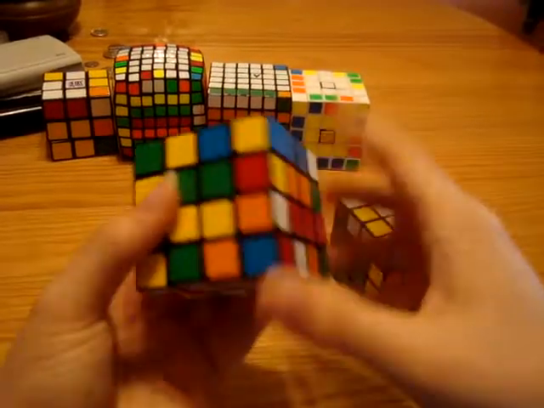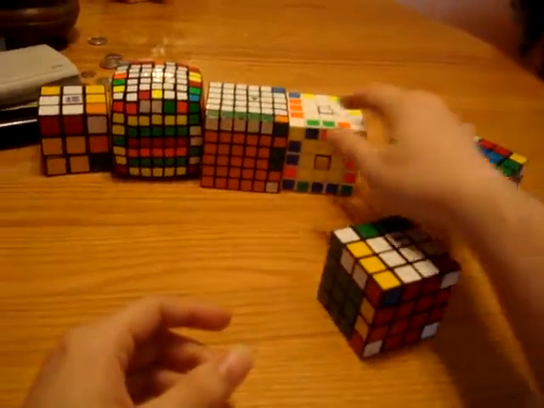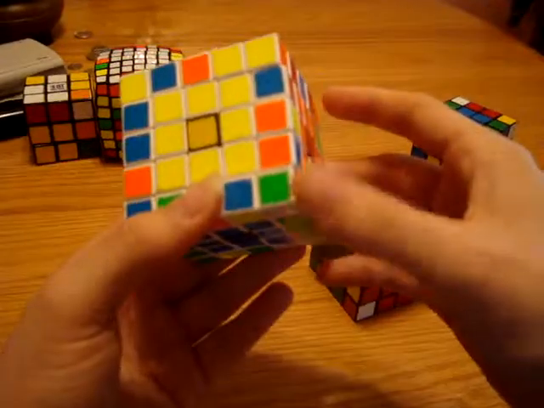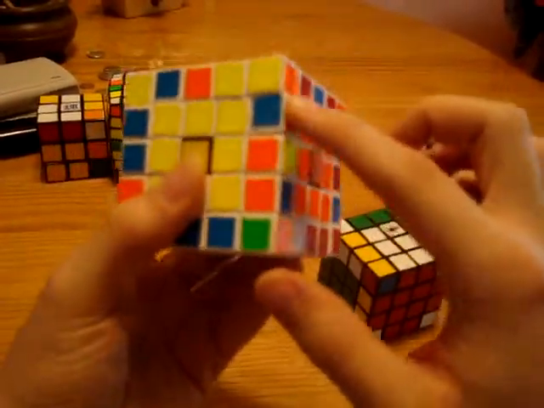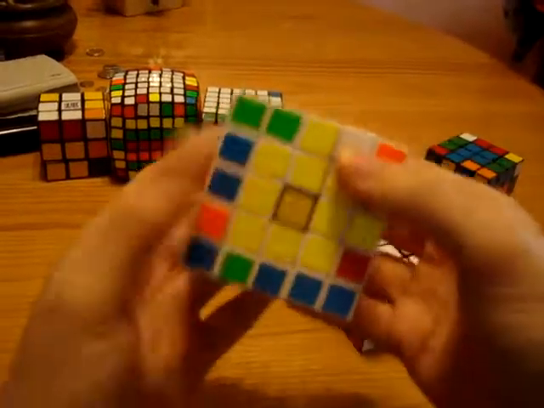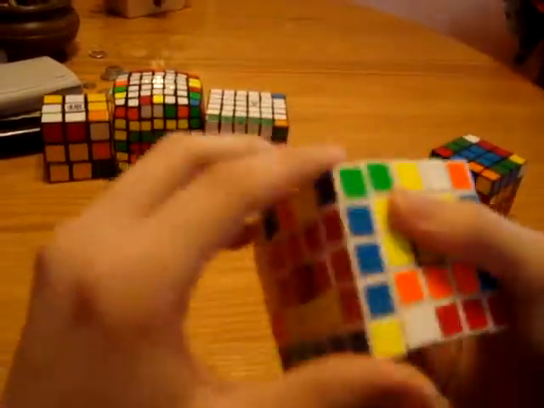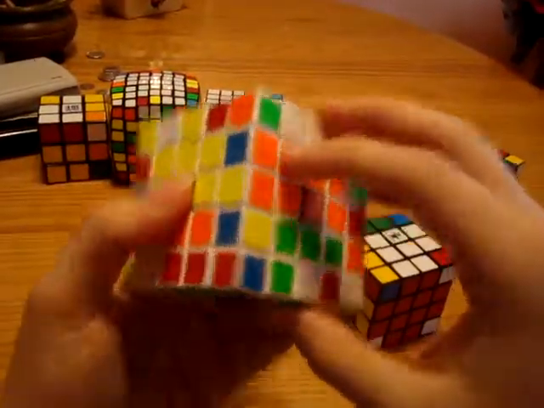I just use freestyle, but okay, and then same thing goes kind of for the 5x5. I'm just showing different examples. You have the blue and red here, and just switch it, and just do whatever.